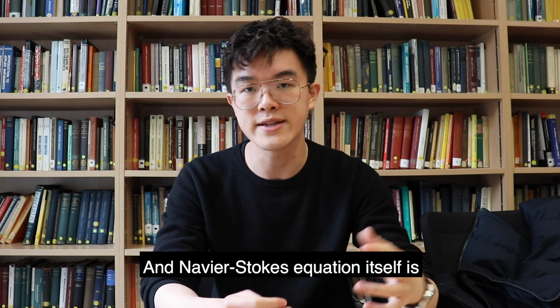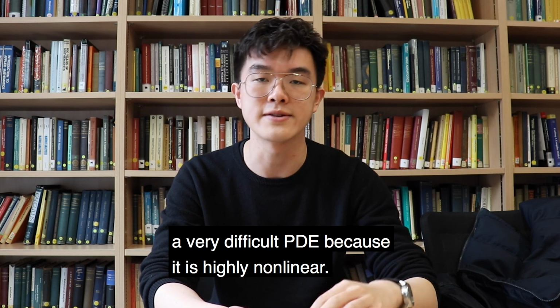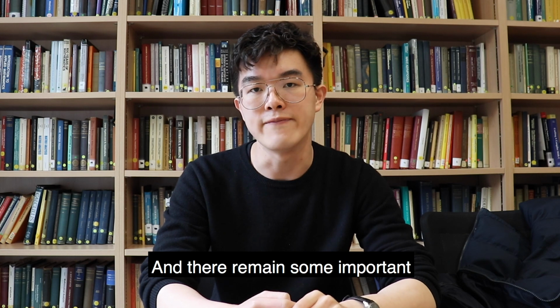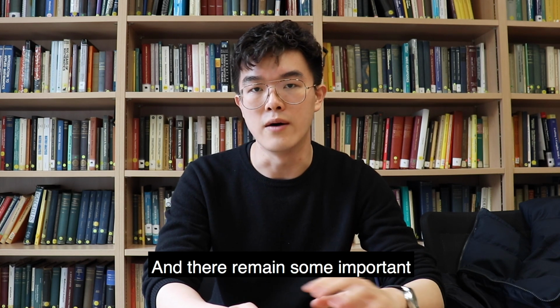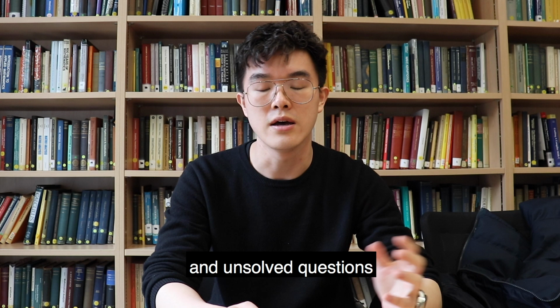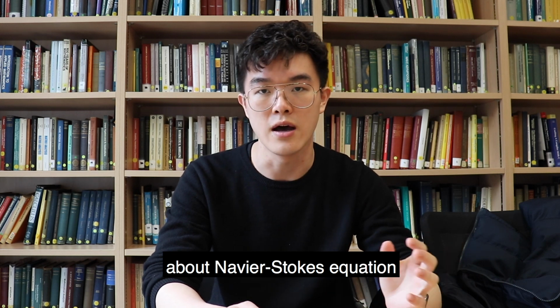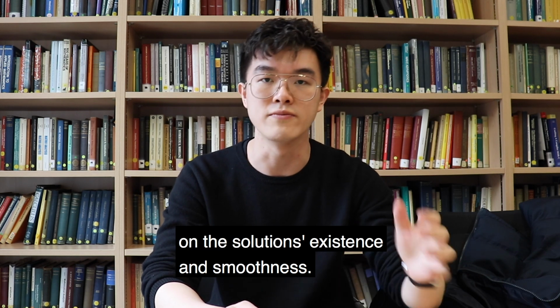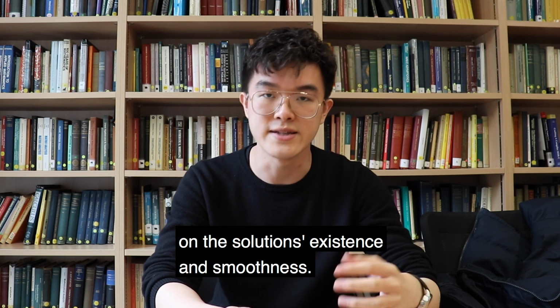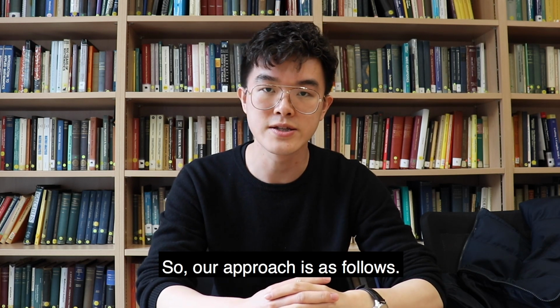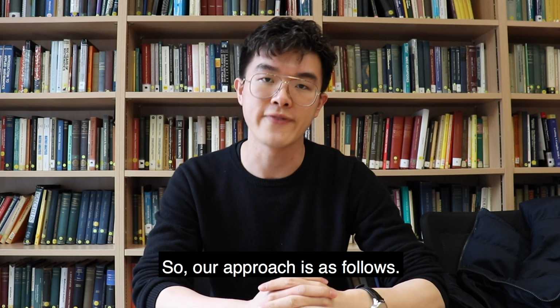And the Navier-Stokes equation itself is a very difficult PDE because it is highly nonlinear. And there remain some important and unsolved questions about the Navier-Stokes equation on the solutions, existence, and smoothness. So our approach is as follows.